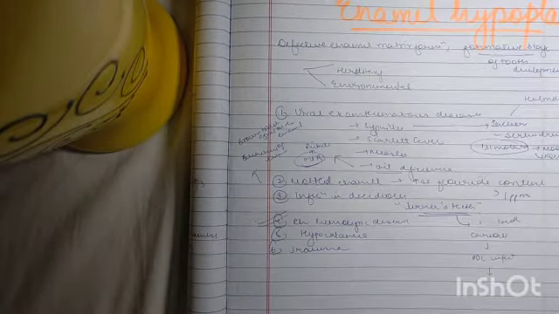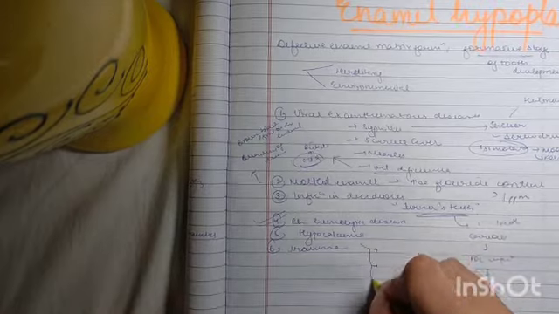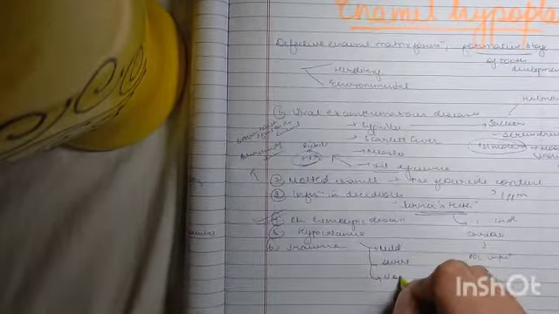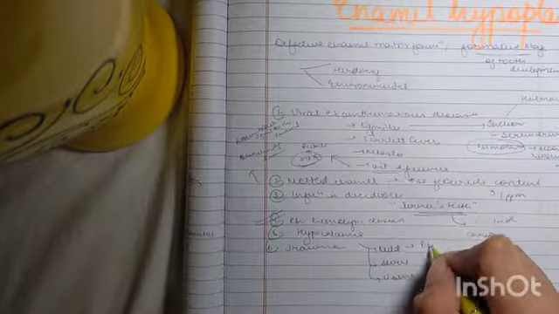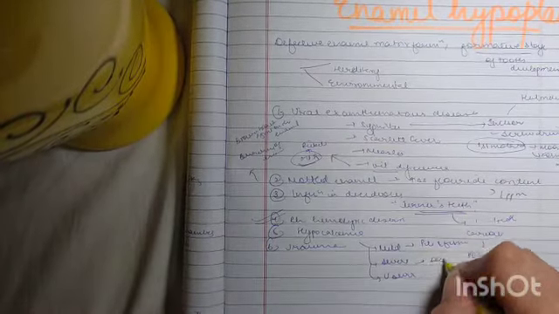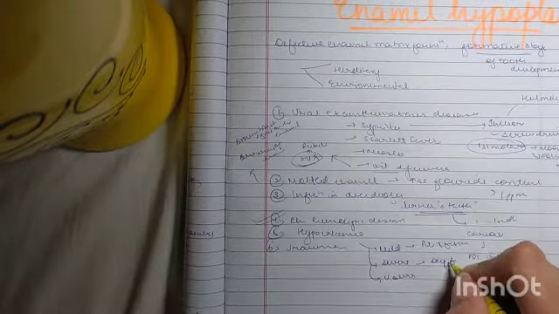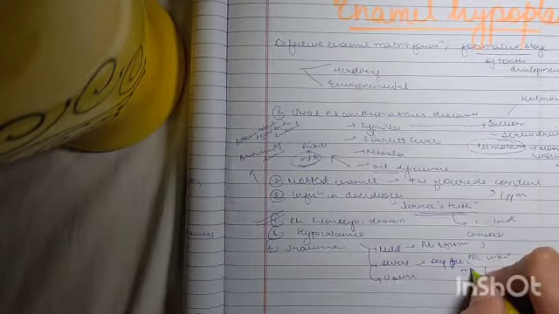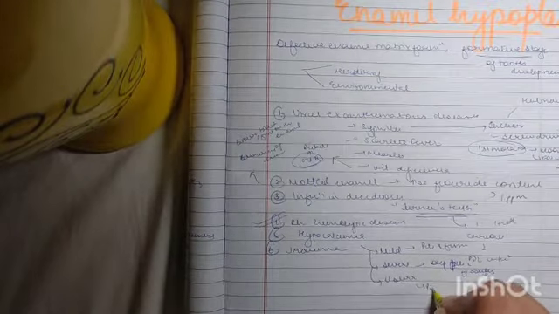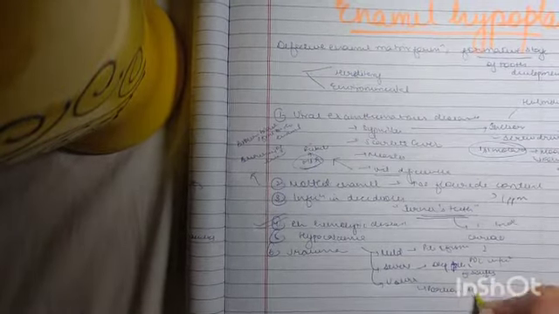Then in hypocalcemia, what we see is it is of three grades. One is the mild, then severe, and then very severe. In mild, what you see is small pits and fissures on the enamel surface, whereas in severe, you will see deep pits and fissures. And in the very severe, there will be a portion of enamel which is going to be absent.